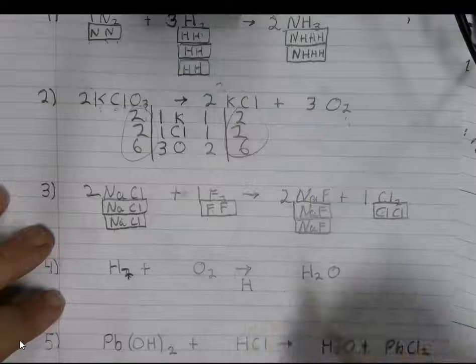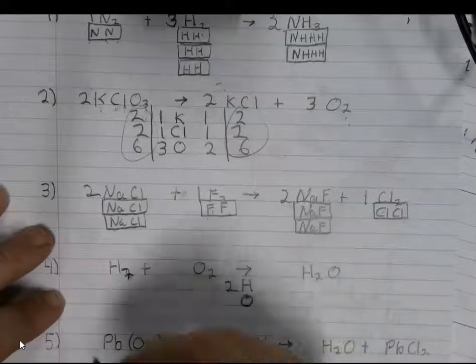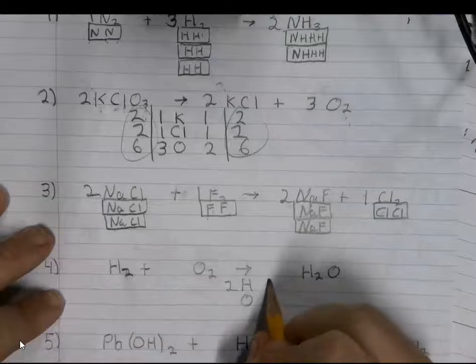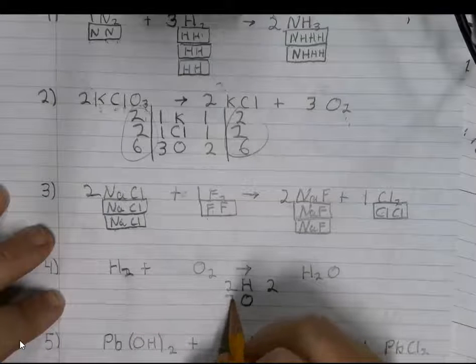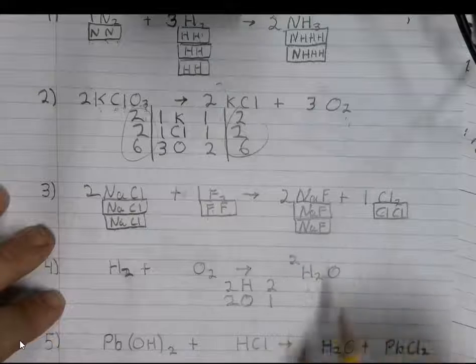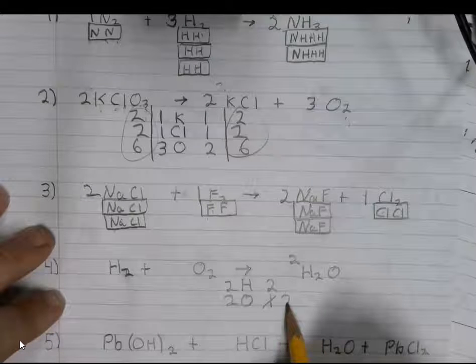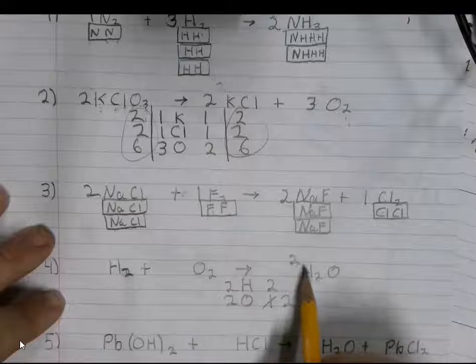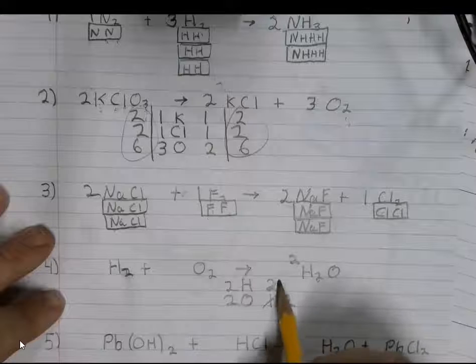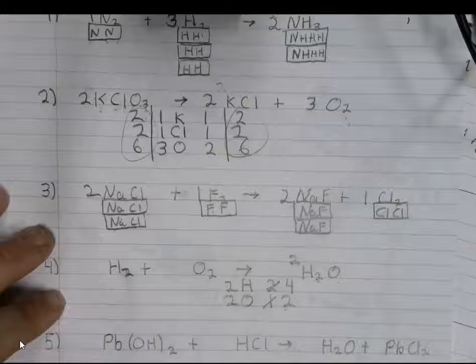So you got H and O. So you have 2 H's on this side, 2 H's on this side. You've got 2 O's on this side and 1 O on this side, so you have to balance it. So you put a 2 here. So 2 times O gives you 2 O's, so this becomes a 2. But it also makes 2 times 2 or 4 H's. So now you have 4 H's there. So the oxygens are in balance, but you threw the hydrogens out of balance.